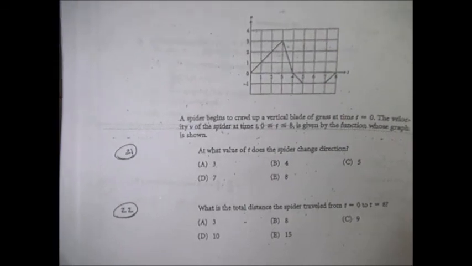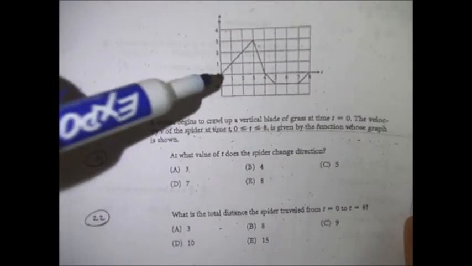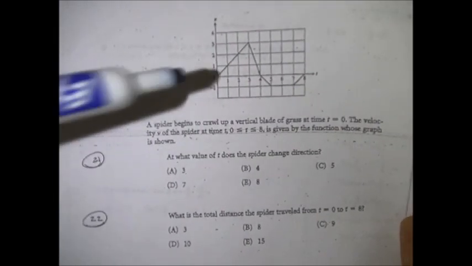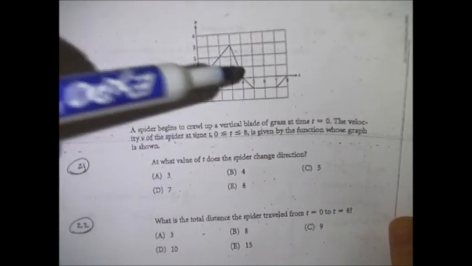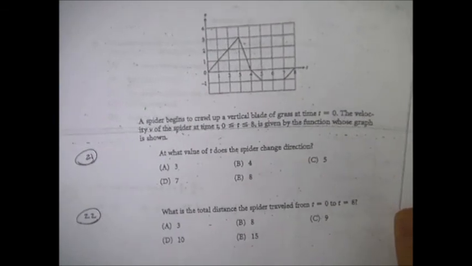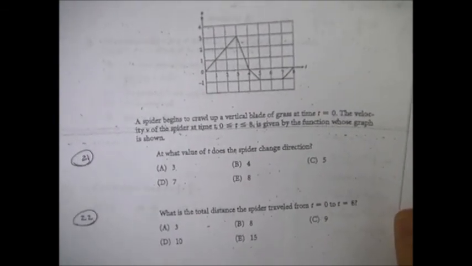For 22, it says, what's the total distance traveled? So we said when you're doing one of these with total distance, you disregard the negative numbers underneath. So you want to find the area under the curve from 0 to 8. And when you do that, you want to find the area of each shape individually. So triangle, triangle, triangle, and then a rectangle from 5 to 7. You should be coming up with C, 9.